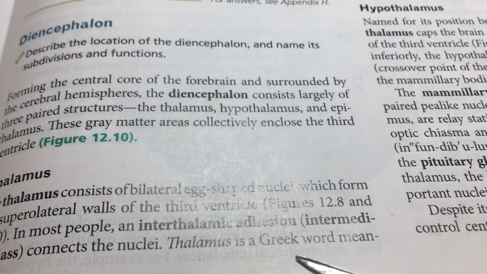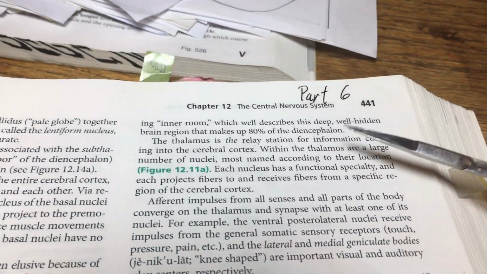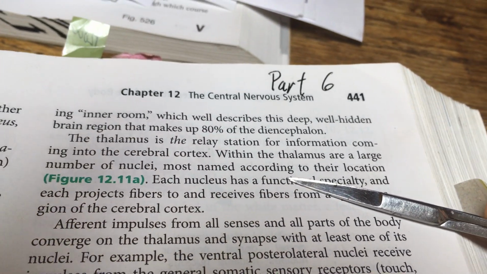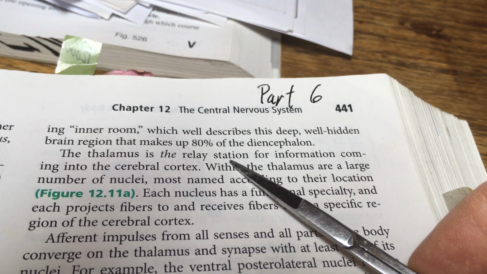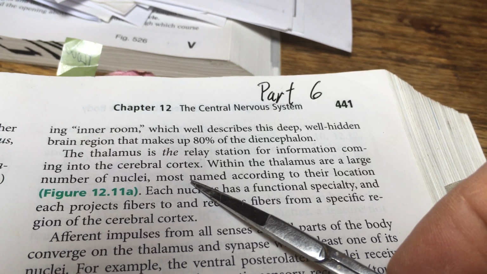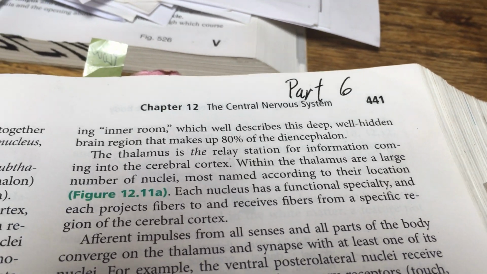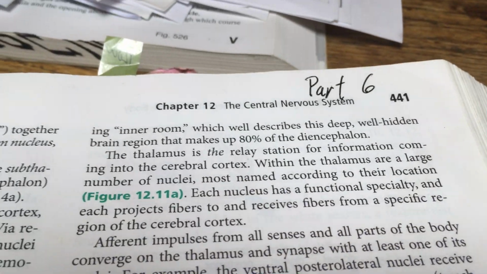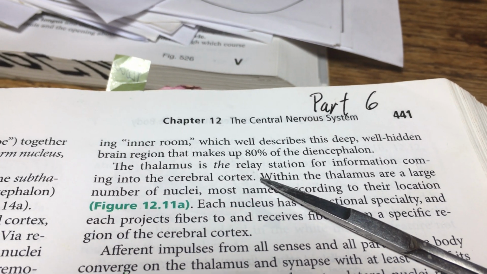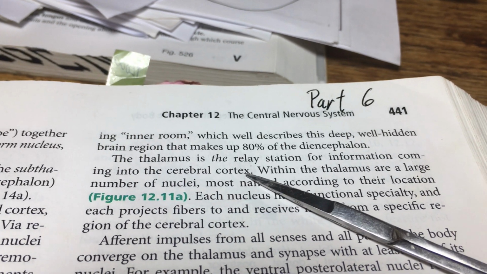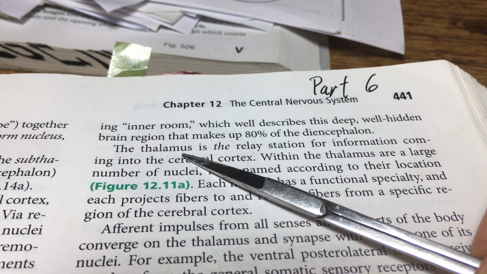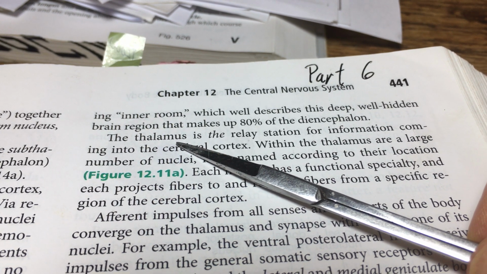The thalamus is really the central control and director of, it's a relay. They talk about it as the relay station for information coming into the brain. Okay, so that means sensory. Virtually all sensory. There are examples of sensory, especially smells, that do not actually go first to the thalamus, but virtually everything else throughout the body goes first to the thalamus.